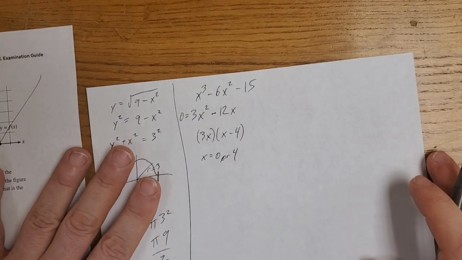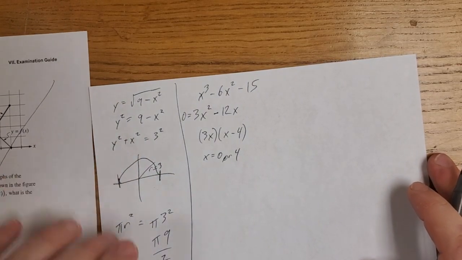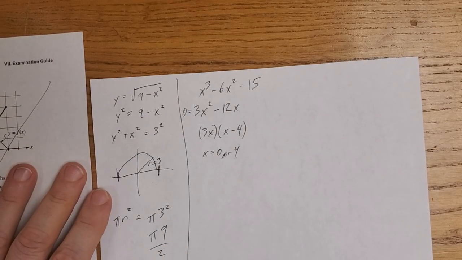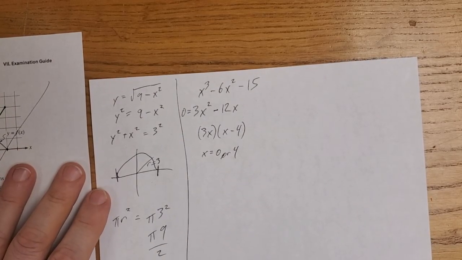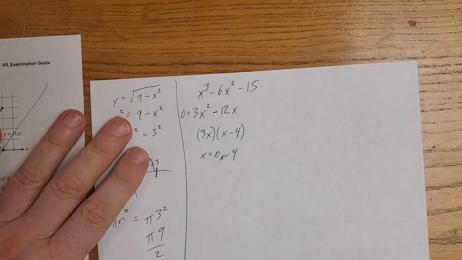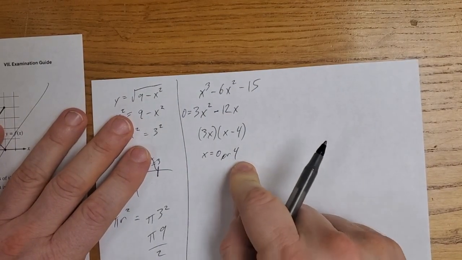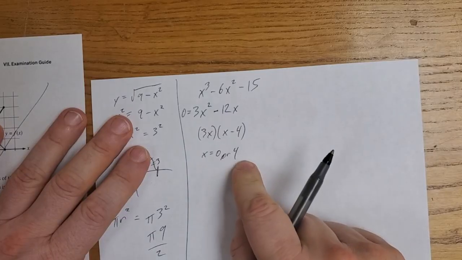Right, and let's see, at what value? Right. So it's going to be one of these. We don't know which one, so let's figure out which one.